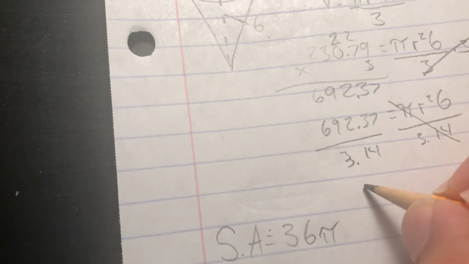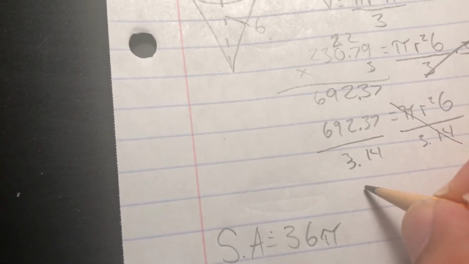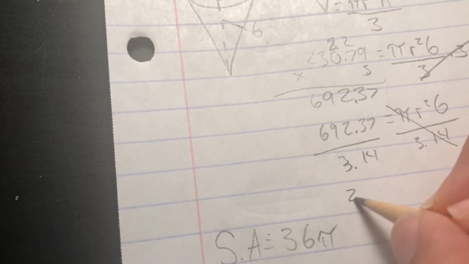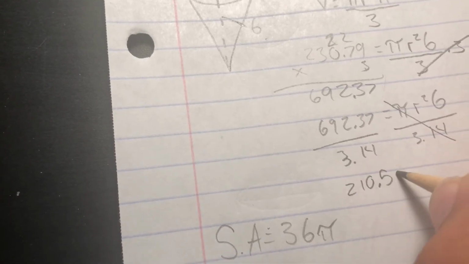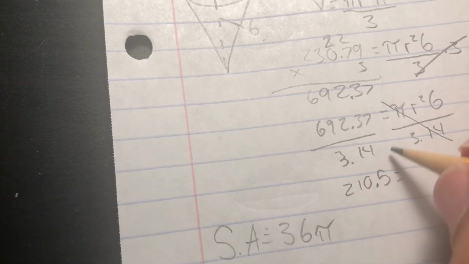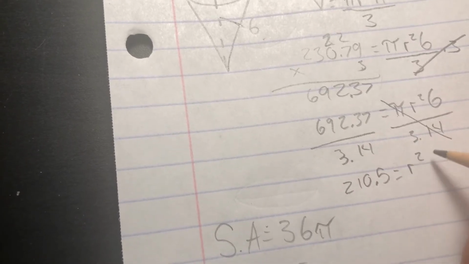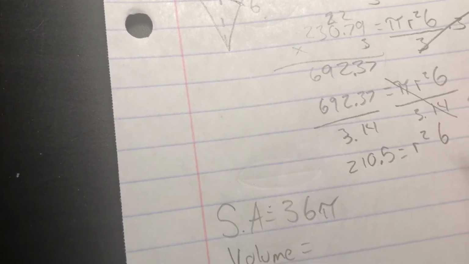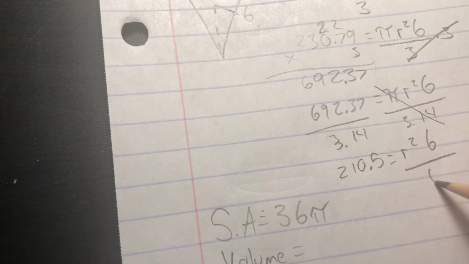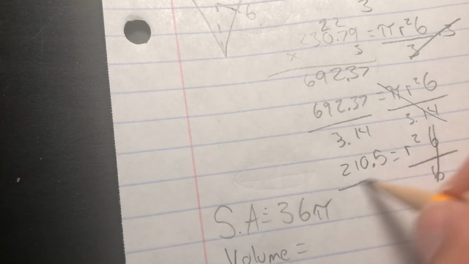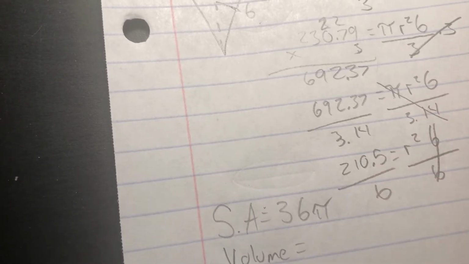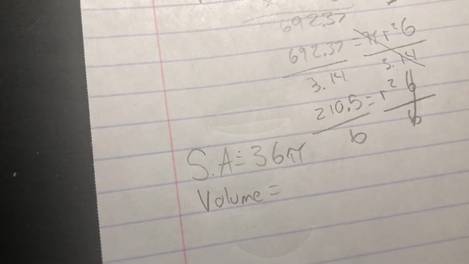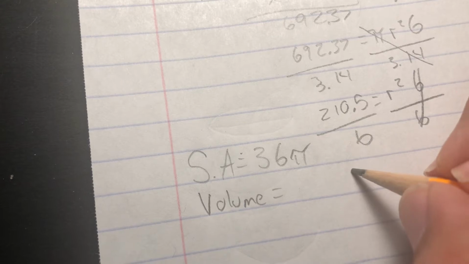You should get an answer that's 210.5 equals r squared times 6. Then we're going to divide this by 6, and our answer should be 36.75.